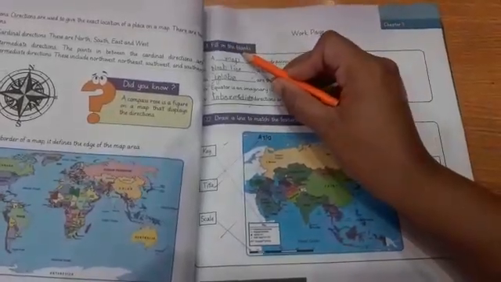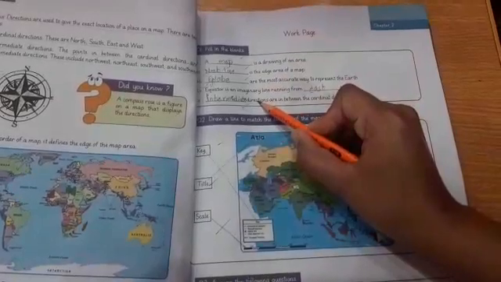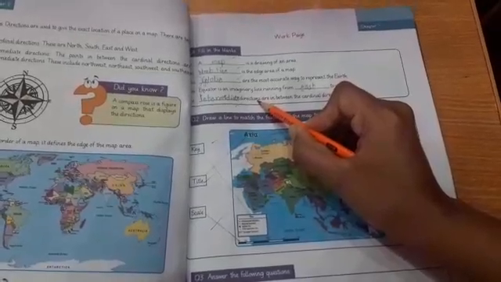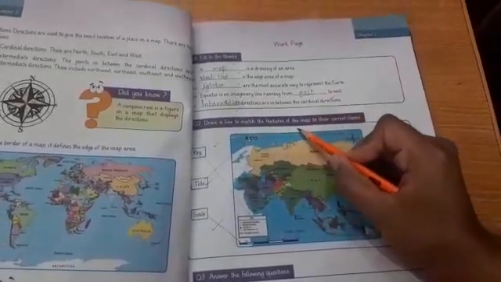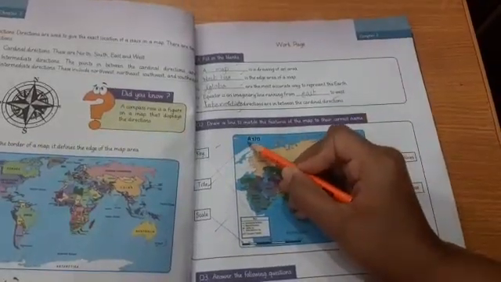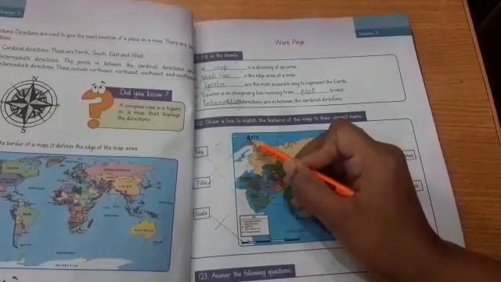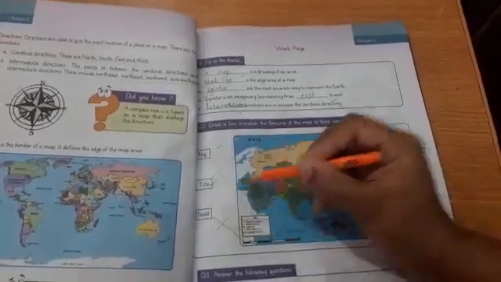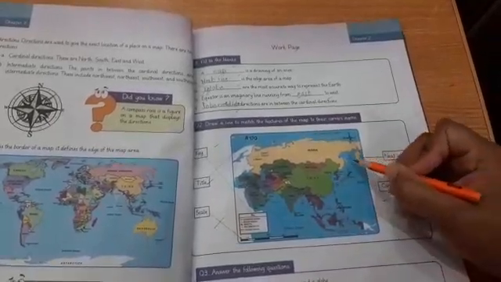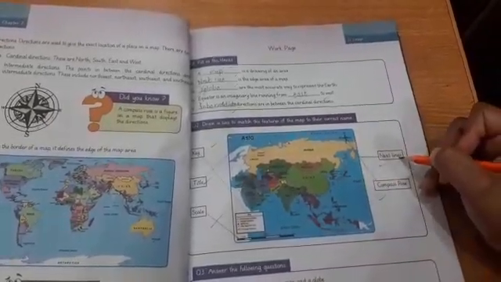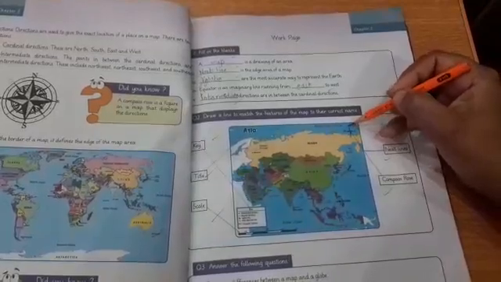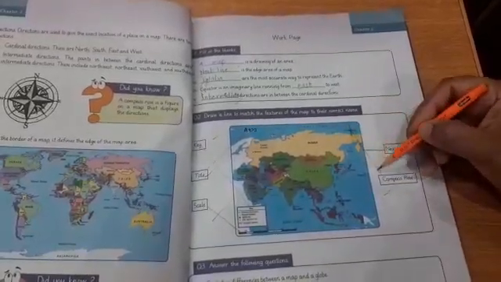The first question is fill in the blanks. You have to fill the blanks yourself, with your own self. This shows how carefully you listened to my lesson. Next, match the figures of a map to their correct names. What is this? This is the key. You can draw lines with the key. This is the scale used for a map, so you have to join it with scale. What are neat lines? If some lines are drawn around the map, these are called neat lines. And this is a compass rose which shows the direction. So you have to join this.